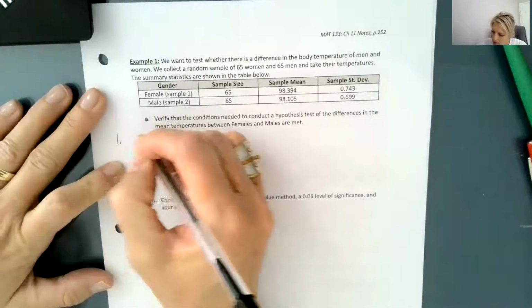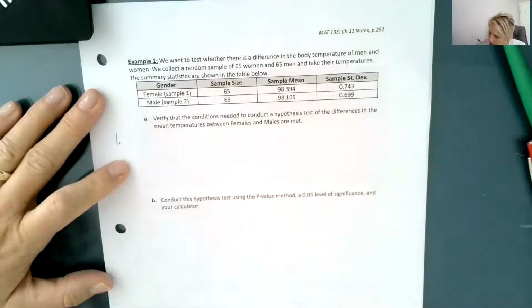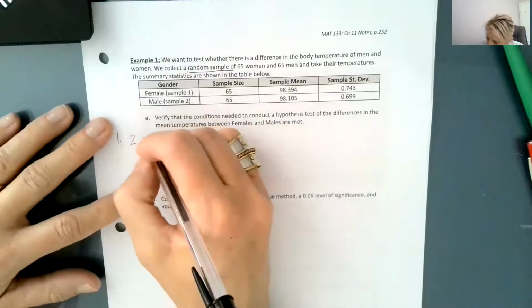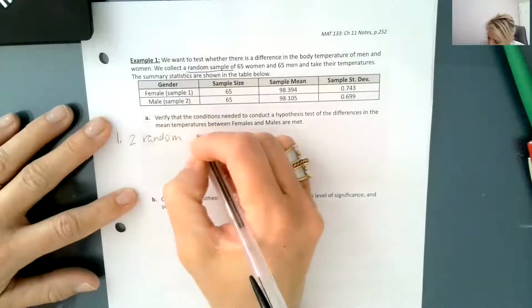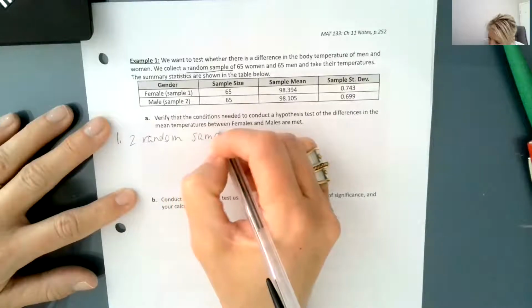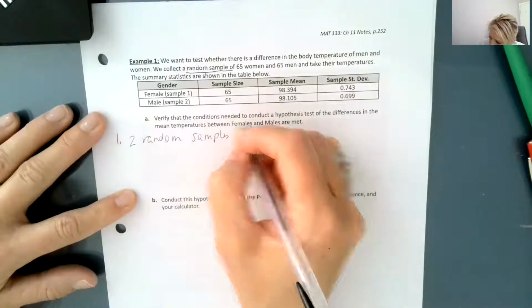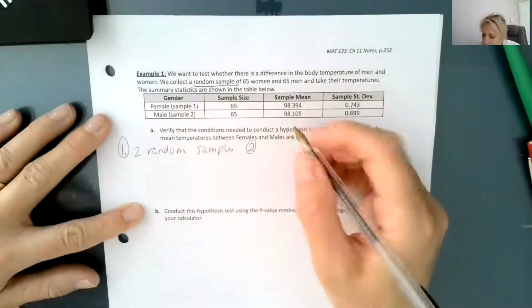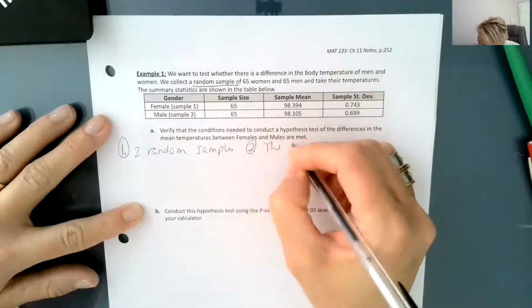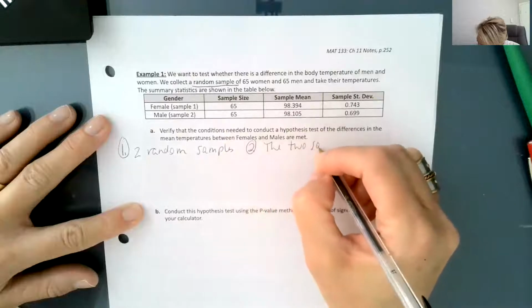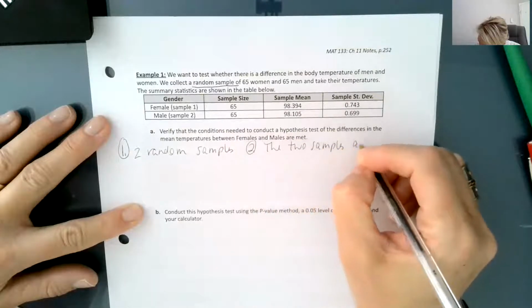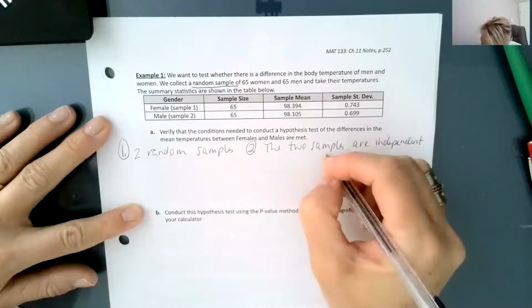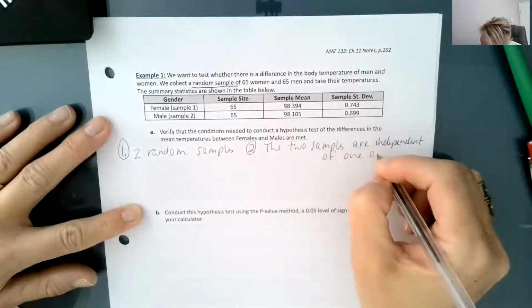So our first requirement is that we have random samples, and they did tell us that they took random samples of each. The second requirement is that the men and women are independent of each other. So the two samples are independent of one another.